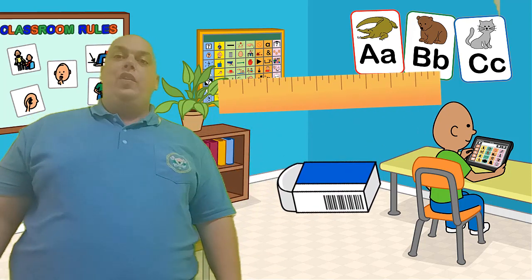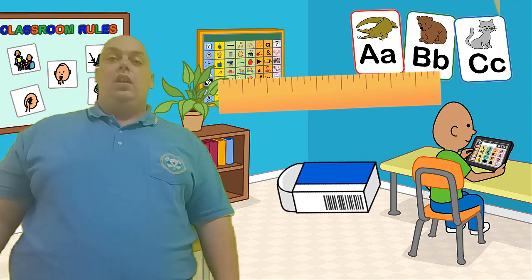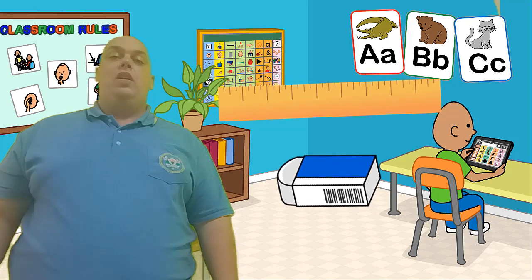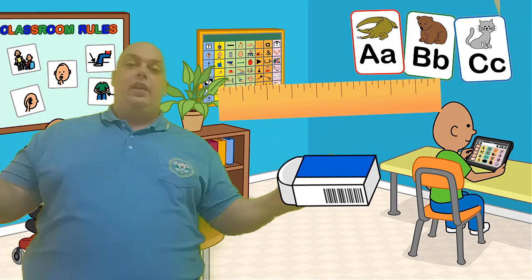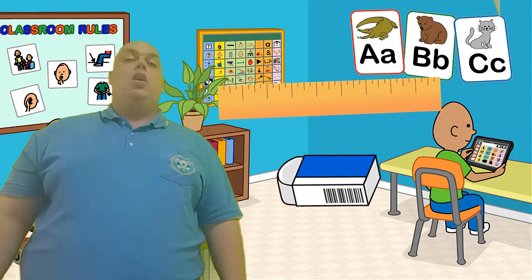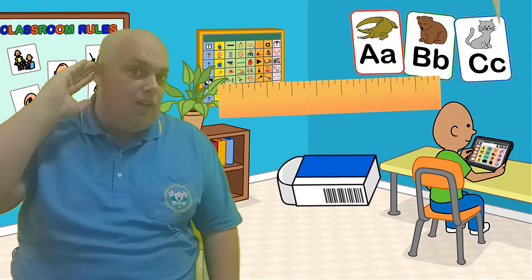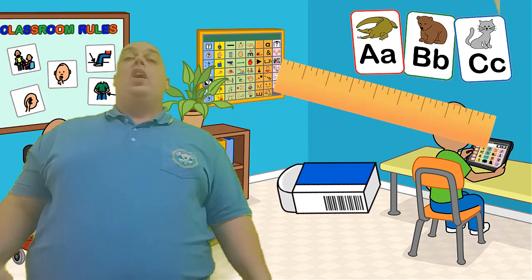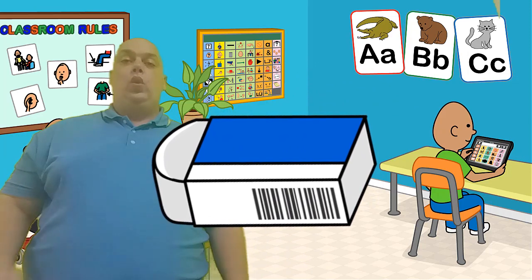Okay, so over here we see a ruler and a rubber. Now the ruler and the rubber, which one is shorter? So which one is shorter? Is it the ruler or is it the rubber? What's that? Yes, of course, the rubber is shorter than the ruler.